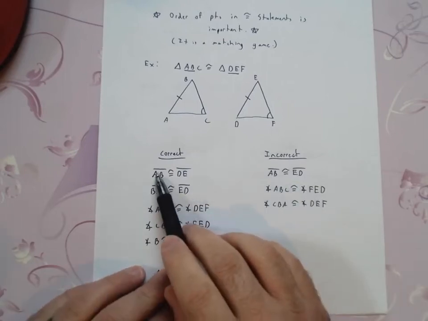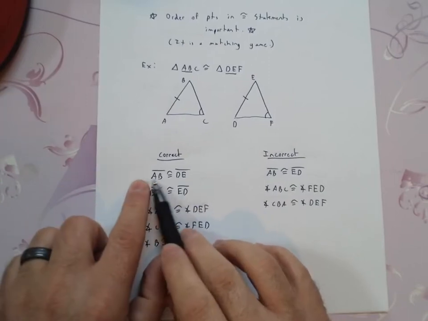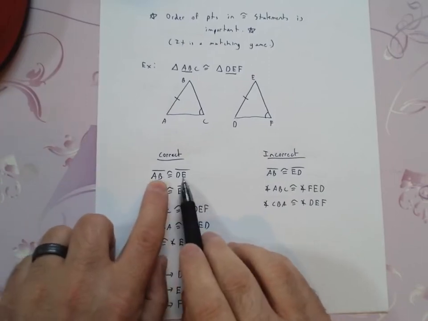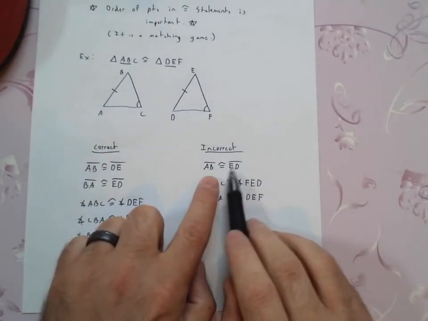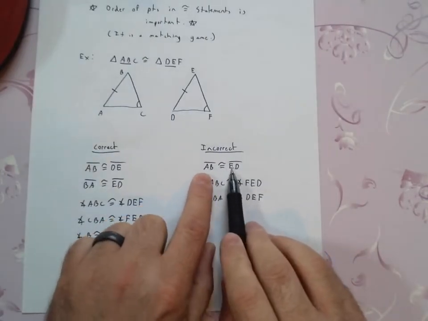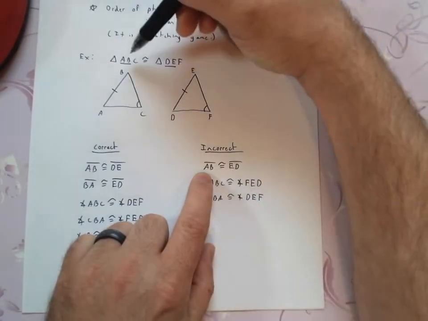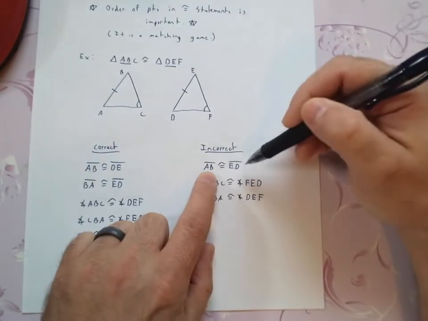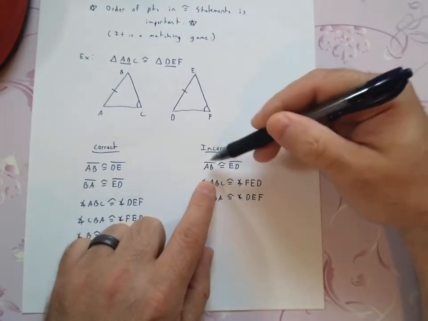For instance, segment AB is congruent to segment DE. And that's good order because A and D match up, B and E match up. Okay? Over here, this is incorrect. Segment AB congruent to segment ED. Notice that I'm trying to tell you that A and E are the same, but they're not. Remember, that should be B and E. And then it tries to tell you that B and D are the same. So this is incorrect order.